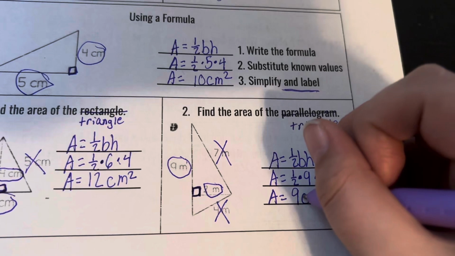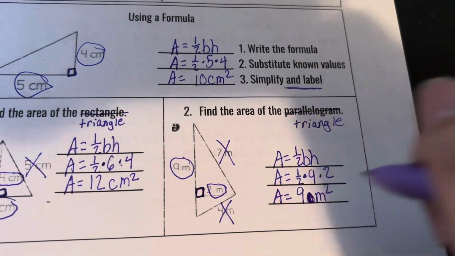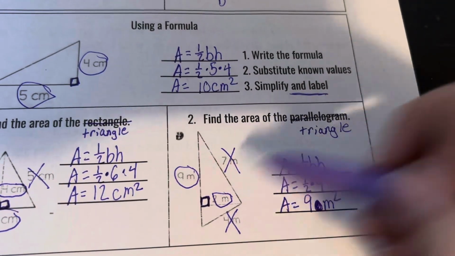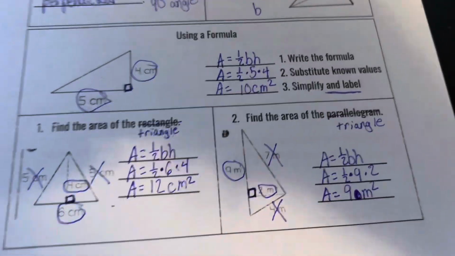Oh, just kidding. I was looking at my answer key and it's got centimeters on there. It should be 9 meters. We've got meters on this problem. Okay, let's go ahead and flip to the next page.